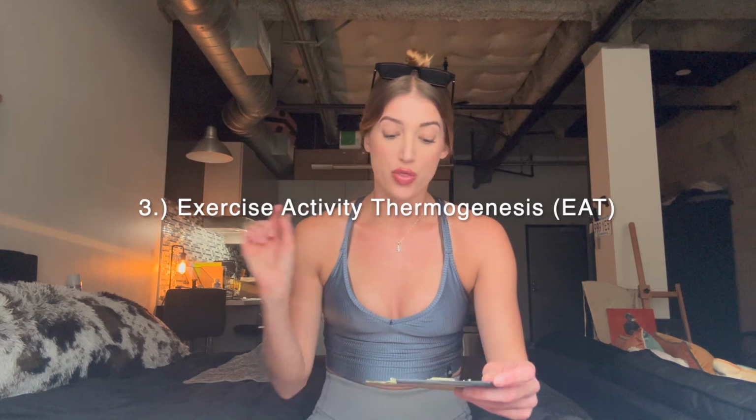The next one is EAT. It's actually exercise activity thermogenesis. Thermogenesis means the process by which your body generates heat. So I just wanted to put that definition out there. Essentially, EAT is all the calories that you're burning through exercise alone. That is conscious, intentional exercise. That is the time in the gym, the time in the pool, the time on the soccer field, etc. It's all of the intentional time that you're choosing to exercise, and that encompasses all the calories burned through exercise.